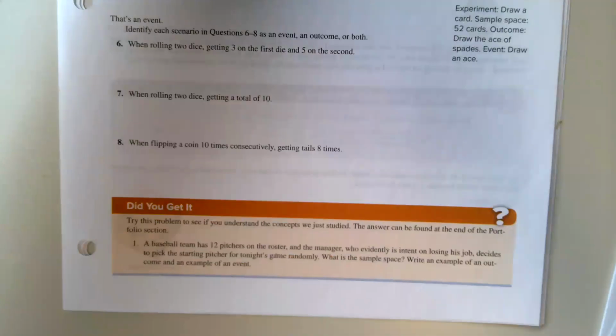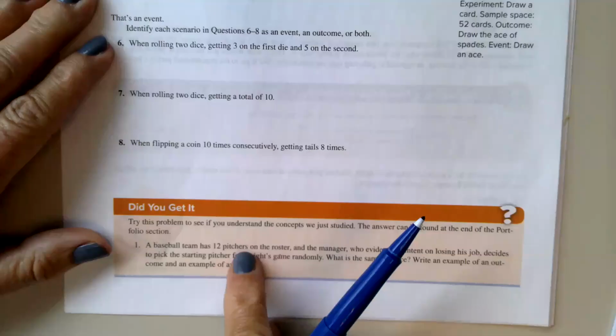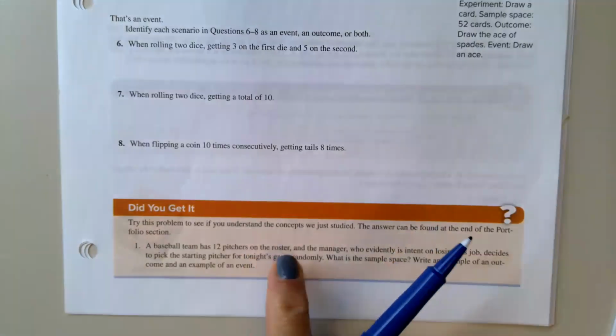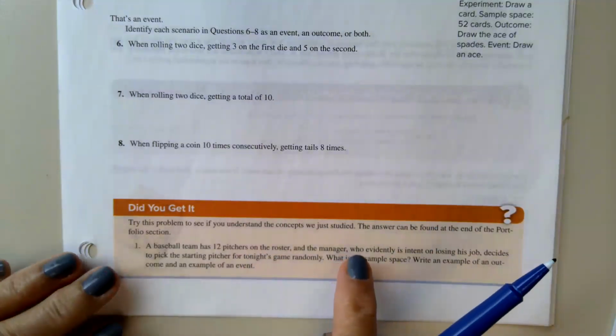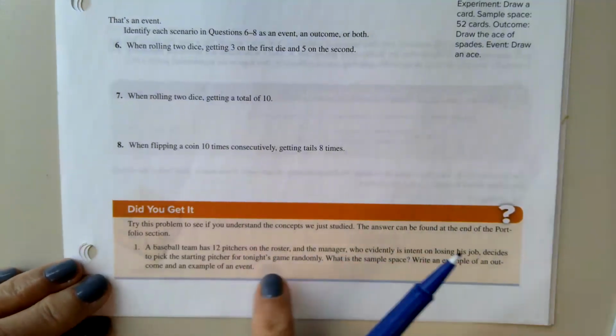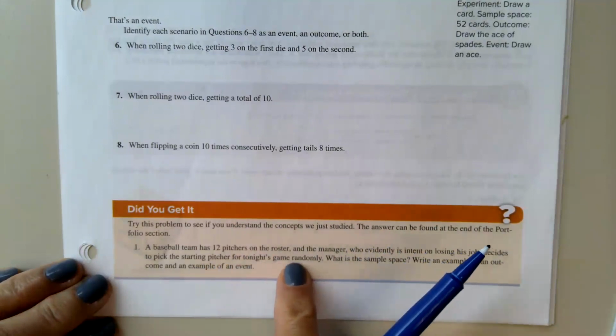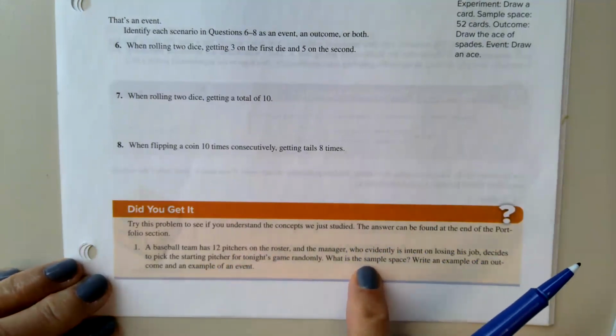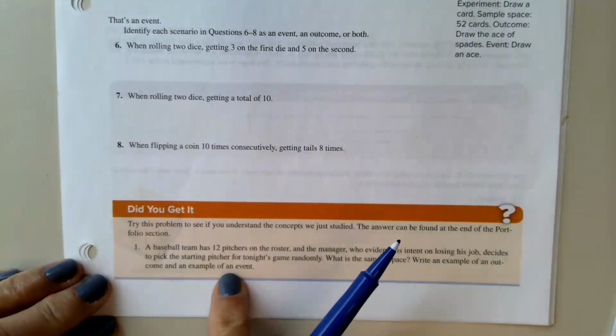Number 1 says, a baseball team has 12 pitchers on the roster, and the manager, who evidently is intent on losing his job, decides to pick the starting pitcher for tonight's game randomly. What is the sample space? Write an example of an outcome and an event.